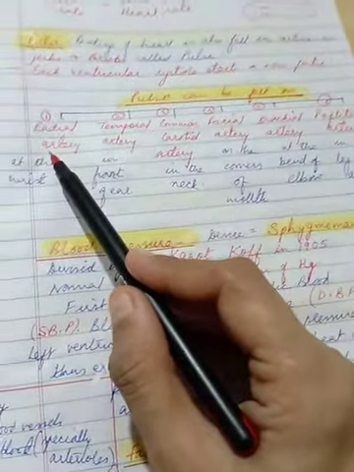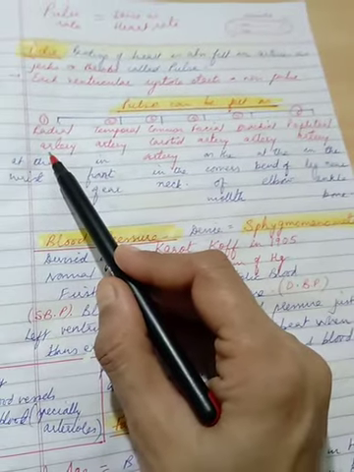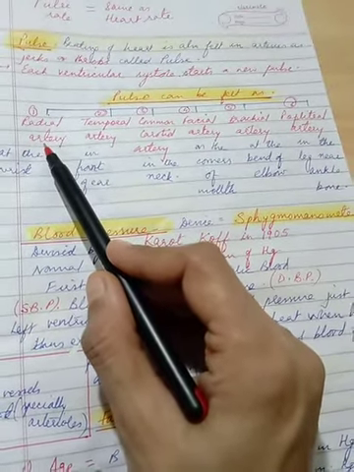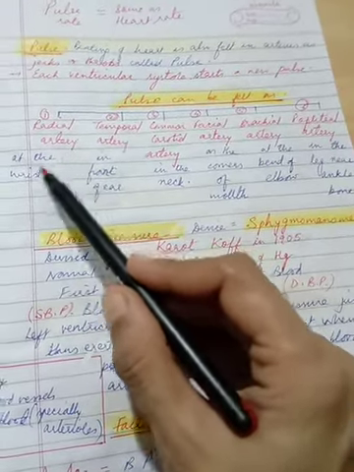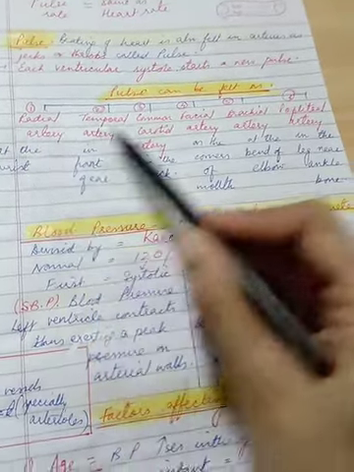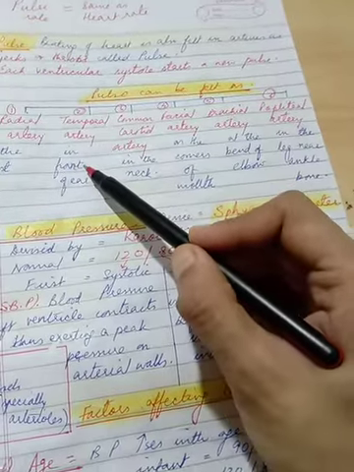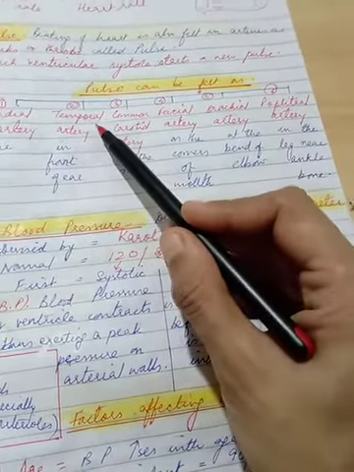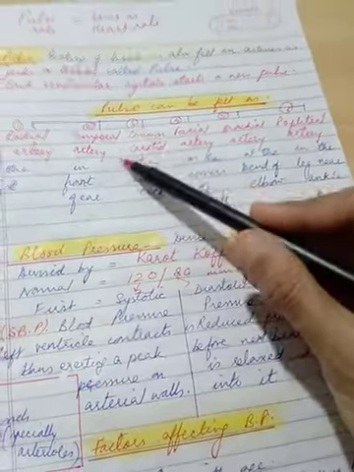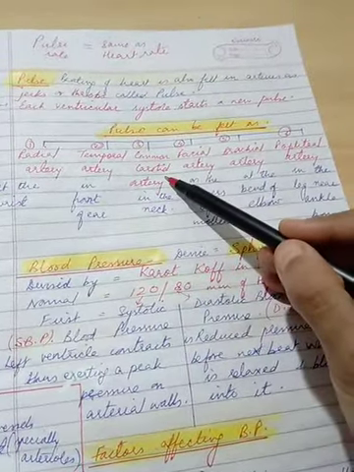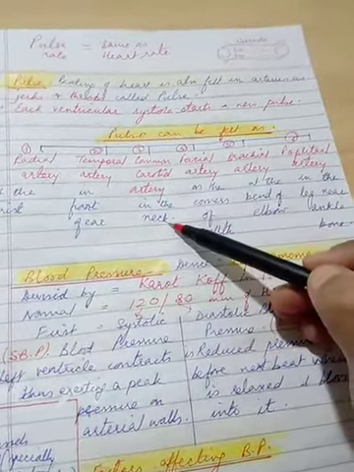Let's see where. Radial artery: it's at the wrist. We have experienced the doctor feeling the wrist and determining your health or temperature, etc. Second, in front of the ear, we call it the temporal artery. The third is the common carotid artery in the neck.